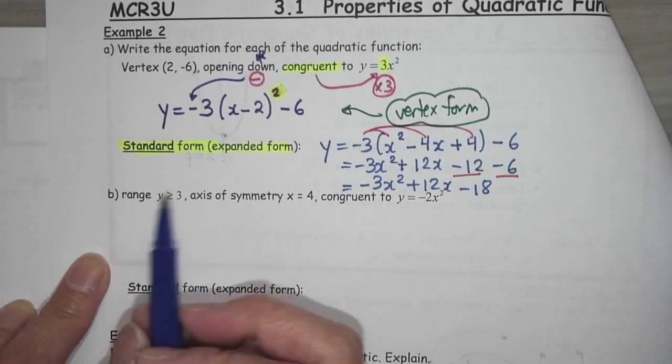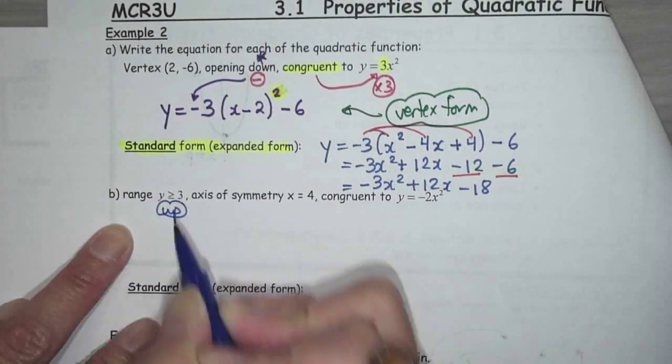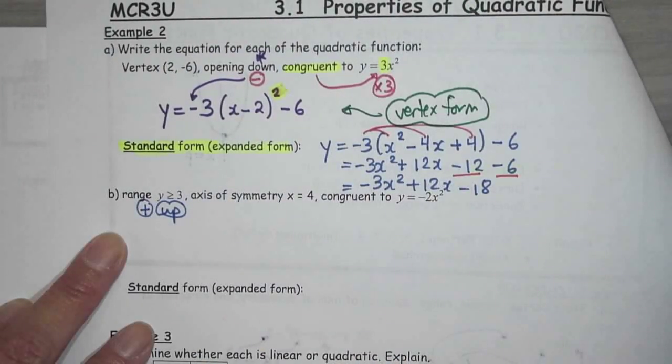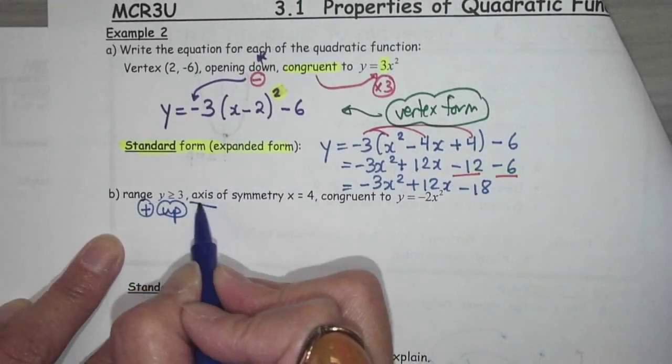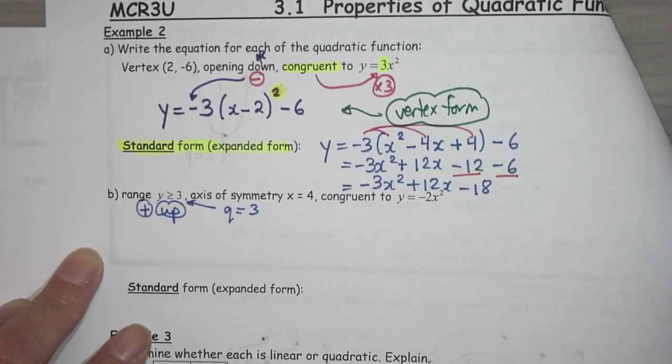Yeah, the direction. So I know it's going to be opening up. Greater than, so it's opening up, so I know it's going to be positive. Anything else? You know your Q. You knew your Y value, so that part there will be your Q. Your Q is 3, starting at 3 and heading up. So I got two pieces of information from that one statement.